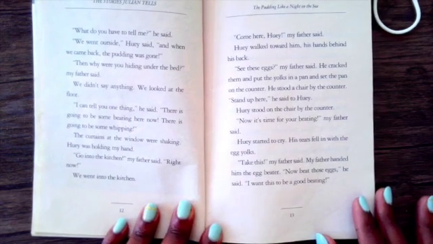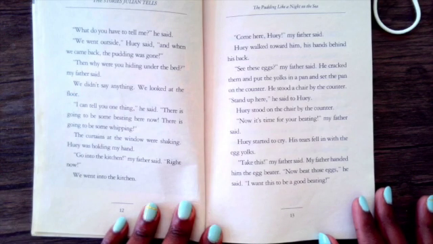"Come here, Huey," my father said. Huey walked toward him, his hands behind his back. "See these eggs?" my father said. He cracked them and put the yolks in a pan and set the pan on the counter. He stood a chair by the counter. "Stand up here," he said to Huey. Huey stood on the chair by the counter. "Now it's time for your beating," my father said. Huey started to cry. His tears fell in with the egg yolks.